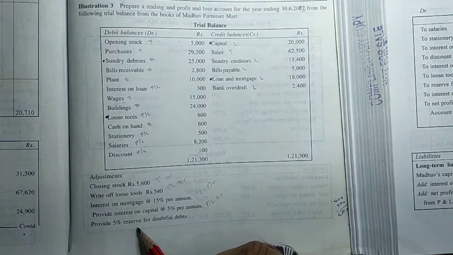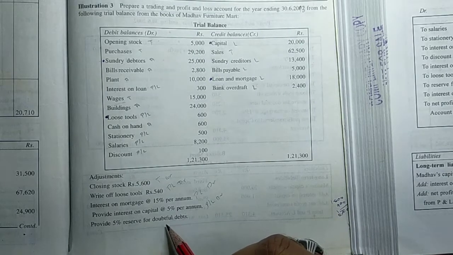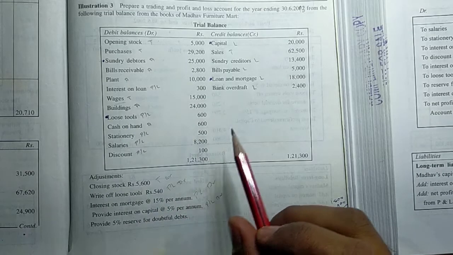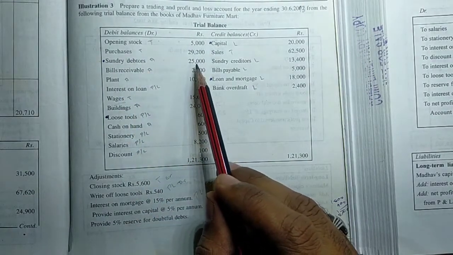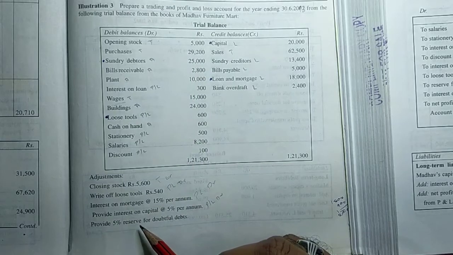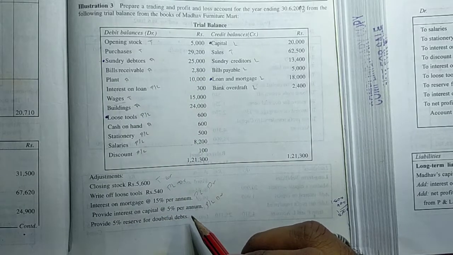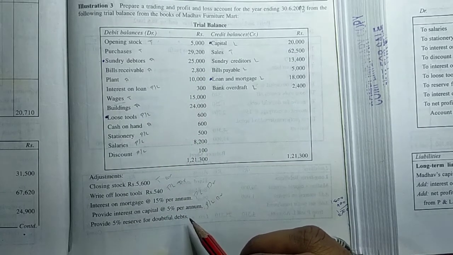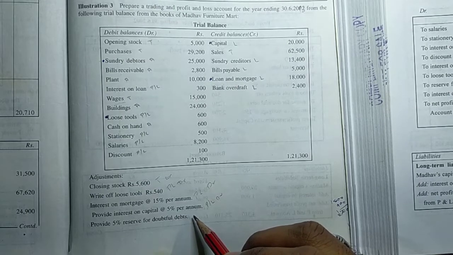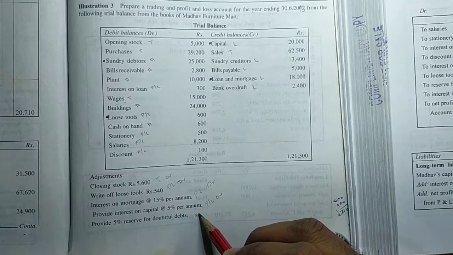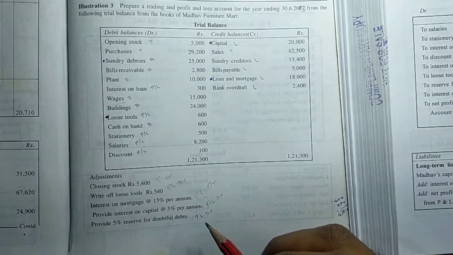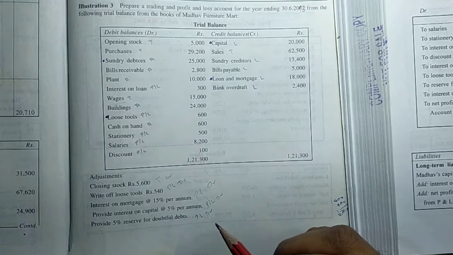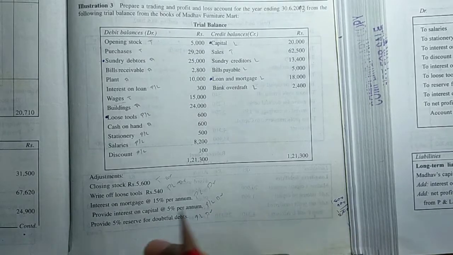Provide 5% reserves for doubtful debts. This doubtful debt is going to be calculated from the debtors. Whatever sundry debtors you are having now, this 25,000. From this 25,000, we are going to calculate 5% and we will write it as a reserve for doubtful debts, RDD, 5%. And we will write it on the debit side of the profit and loss account. All these entries used to be there. Now we'll start the problem.